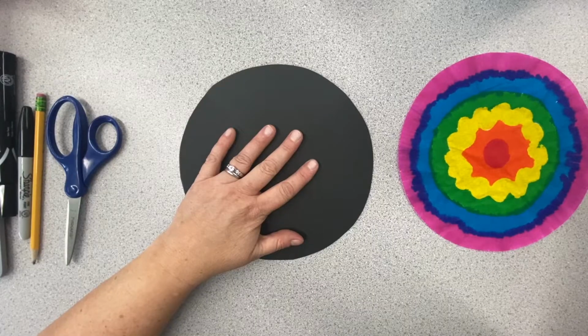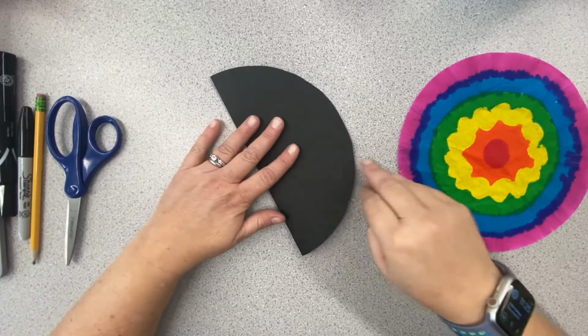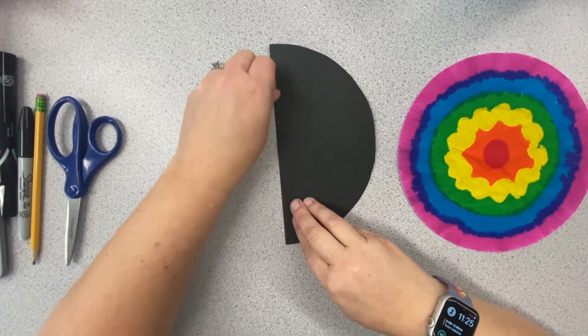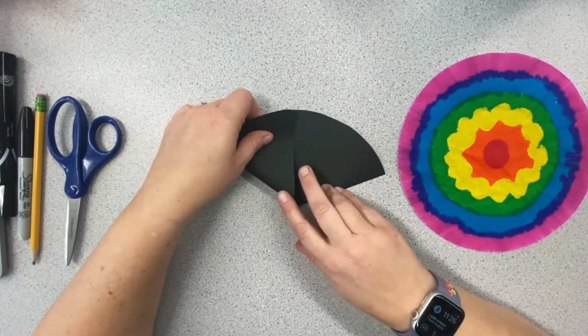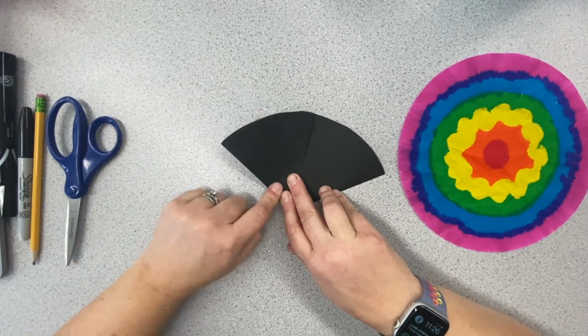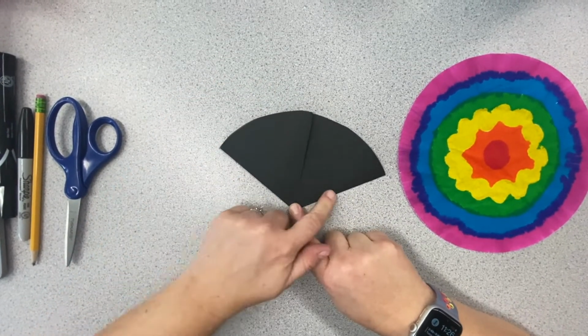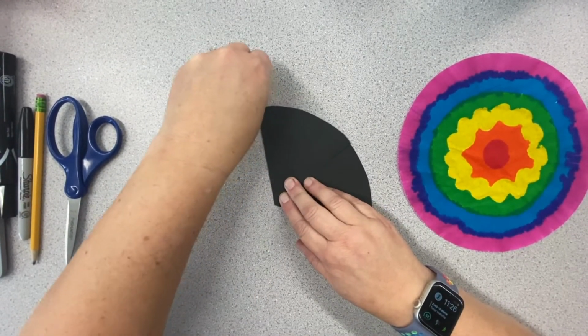Once your coffee filter is full of color, grab the black circle and fold it in half. Crease it tightly and make sure that the edges are lined up just right. The next step is a bit tricky, the trickiest part perhaps. You have your half circle that you are going to need to fold into thirds. That can be a tricky thing to visualize.